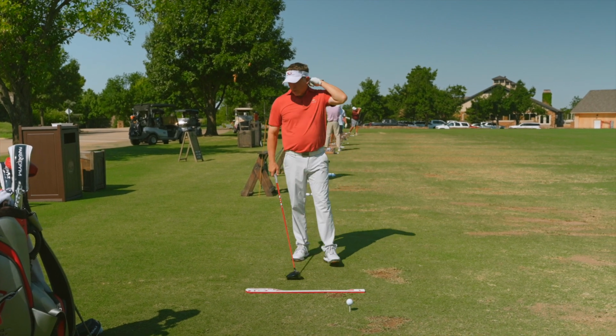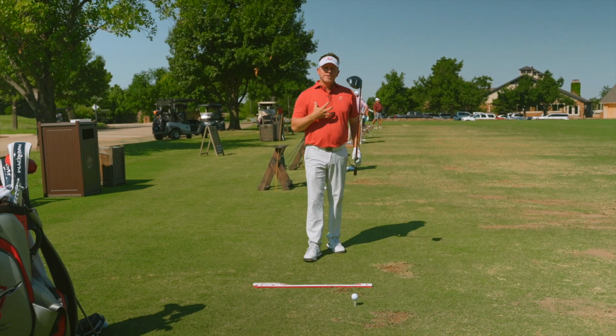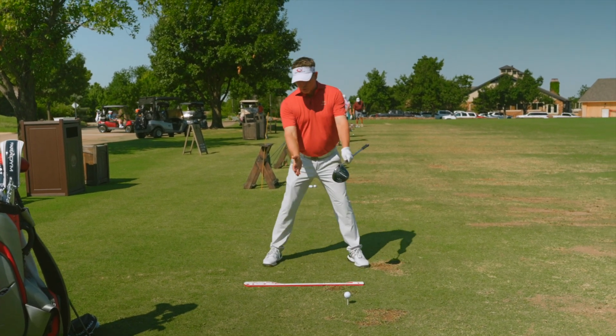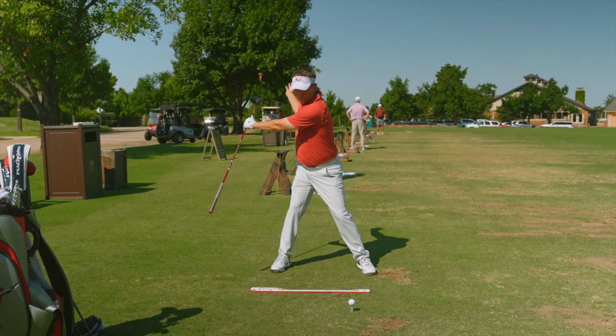Now, let's just go into a little bit of what we want to see happen. What I want to see is enough torso rotation to get the arms to make their full range.